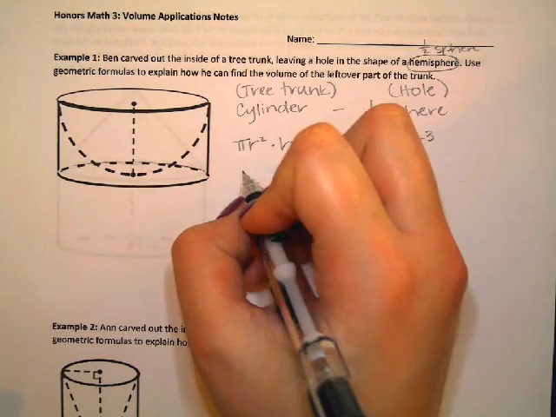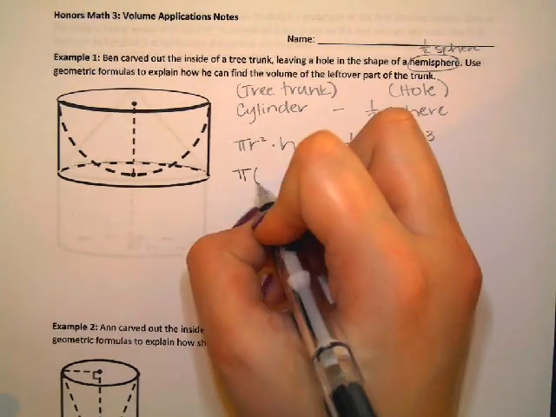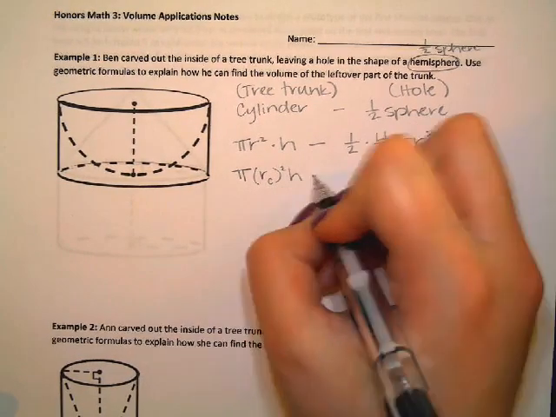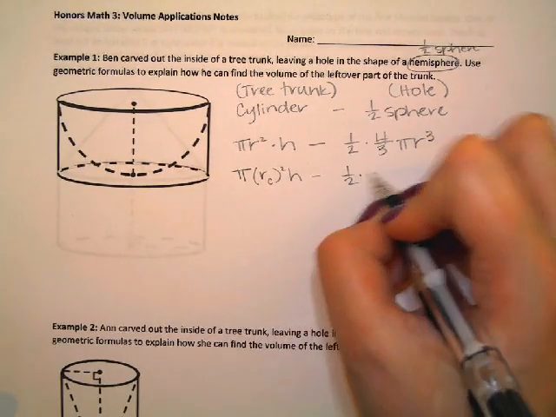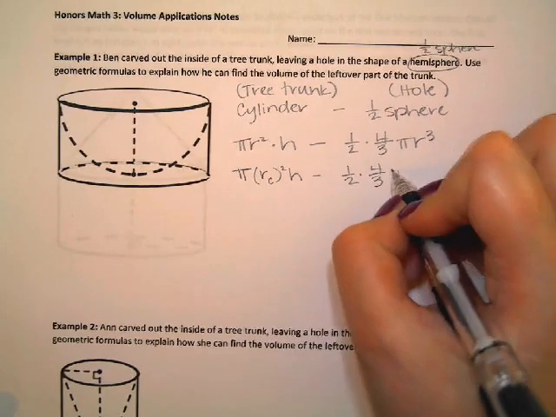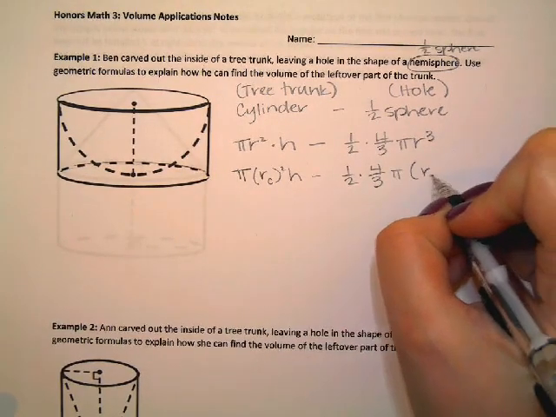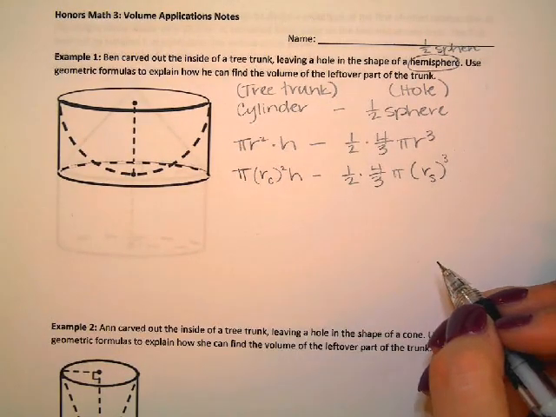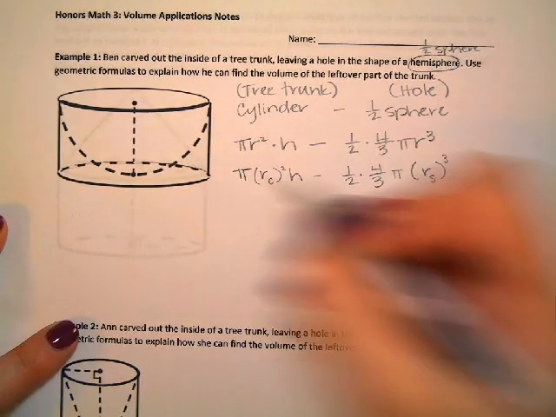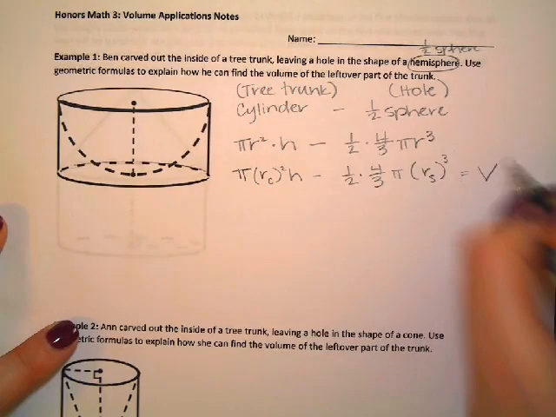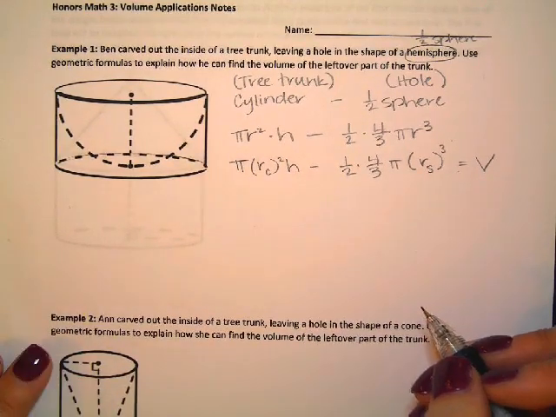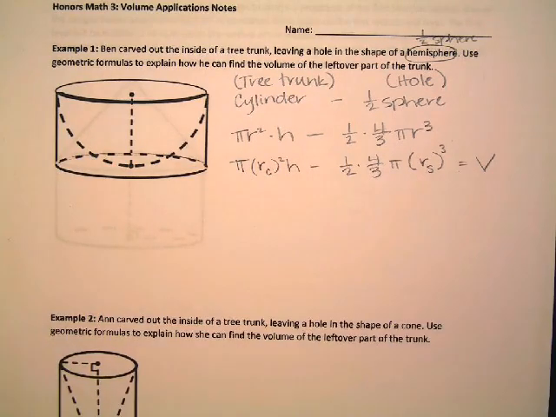So I'm going to go ahead and rewrite this. I'm going to say this would be pi, and then the radius of the cylinder squared times h, minus 1/2 times 4/3 pi, and then the radius of the sphere cubed. Just to make sure that we know that those two values could be a little bit different. And so that is going to be the volume of the wood that's left over in the trunk. Okay, so let's go ahead and actually try this problem with some numbers in it.